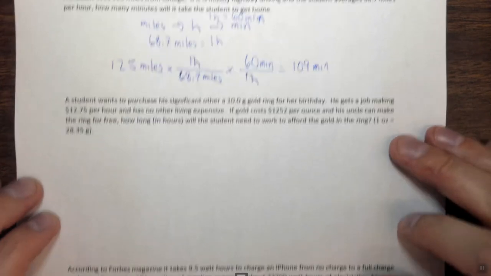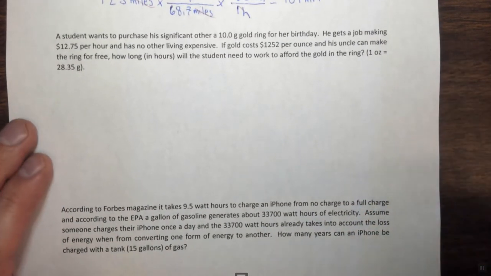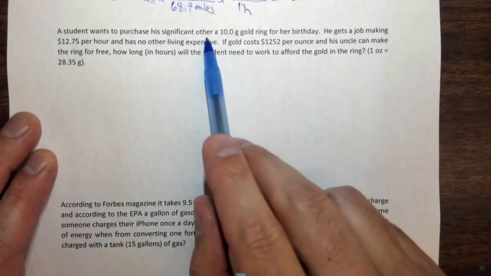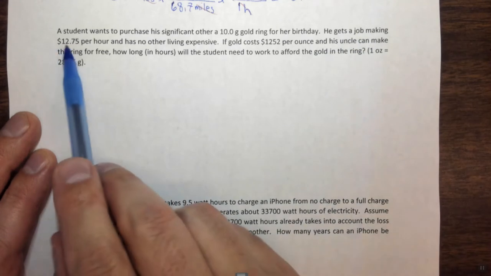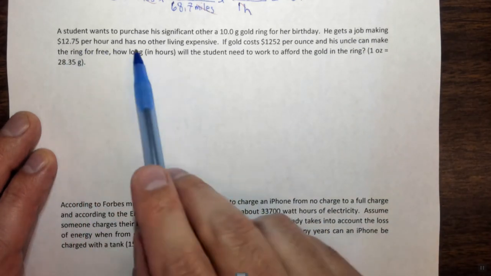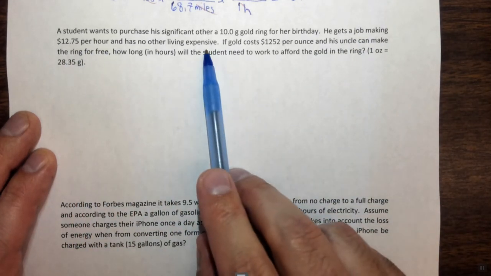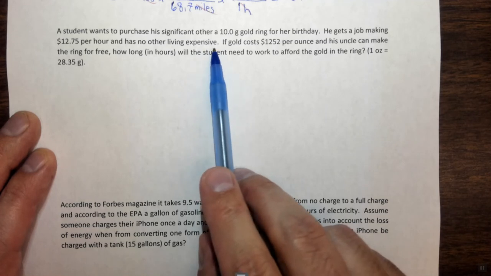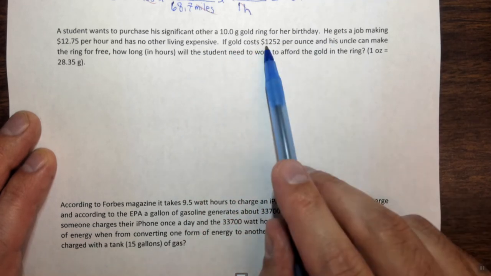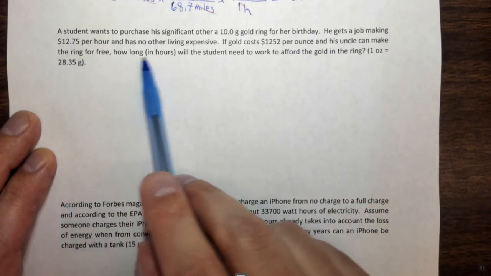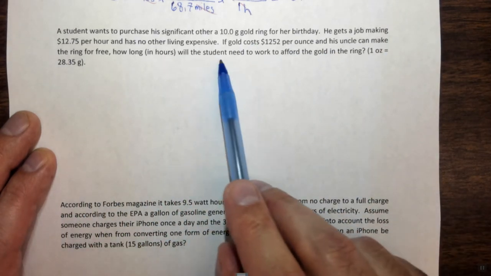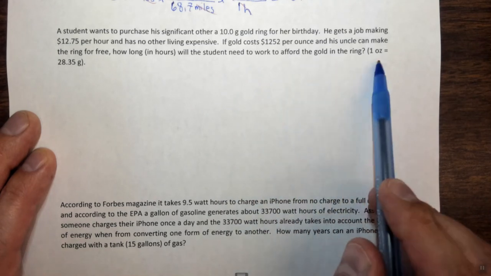Let's look at the next one. The next one says, a student wants to purchase his significant other a 10-gram gold ring for her birthday. He gets a job making $12.75 per hour and has no other living expenses. I shouldn't say expensive, it should say expenses. If gold costs $1,252 per ounce and his uncle can make the ring for free, how long, in hours, will the student need to work to afford the gold in the ring?